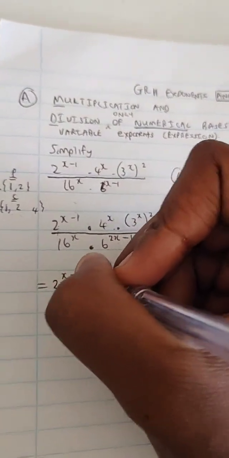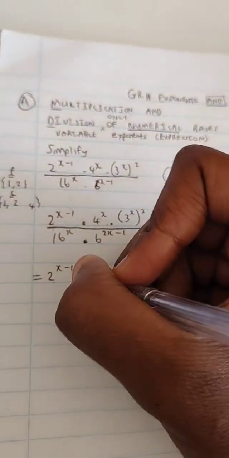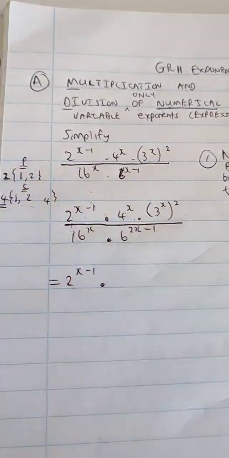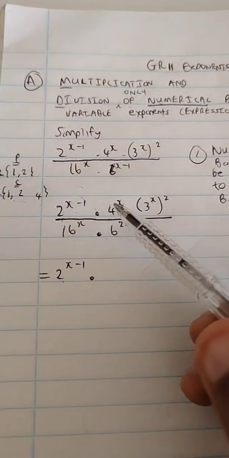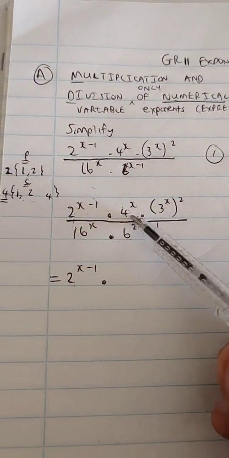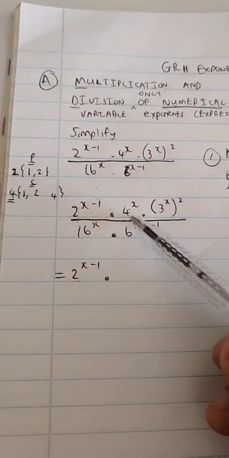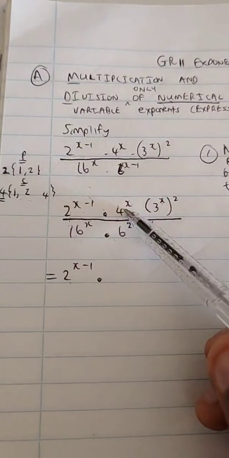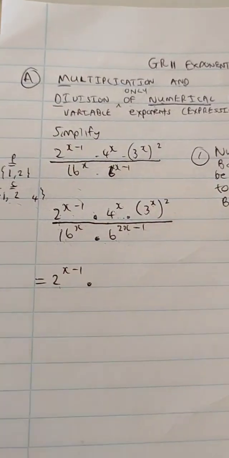It's already a prime base. What about the number 4, guys? How do we convert 4 so that it is not a composite base but a prime base? What is 4 as a prime base?